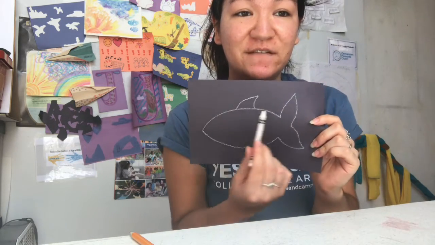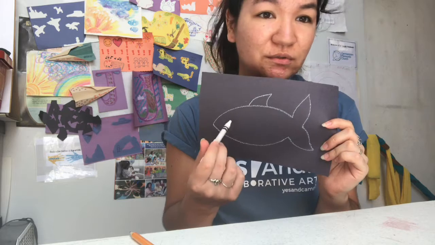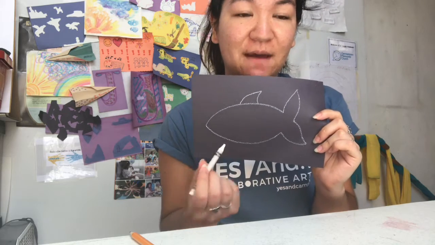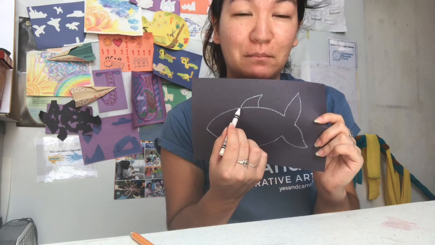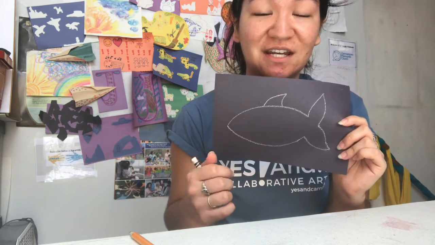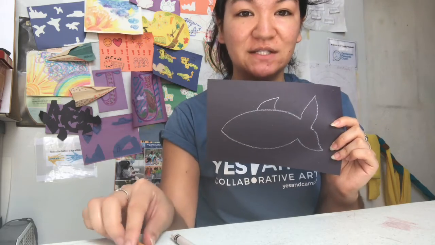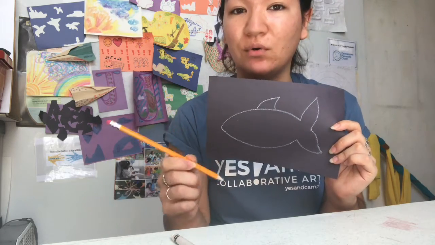So I did my fish. This is the outline. I could do maybe an eye or something like that, but I'm gonna keep it like this. And now I'm gonna go through and find points. I'm gonna figure out where my stars are, and then after I've done my stars, I'm gonna use my pencil to poke holes.